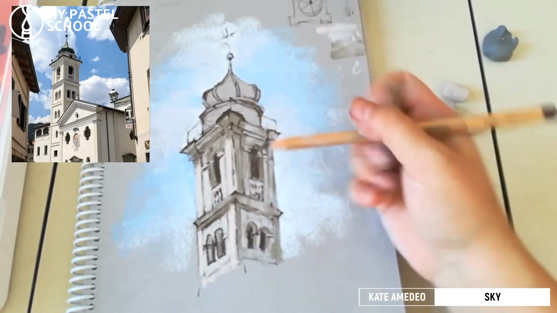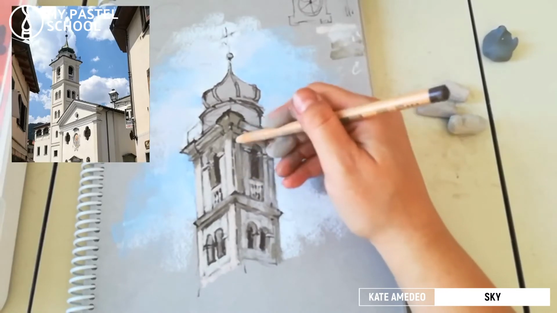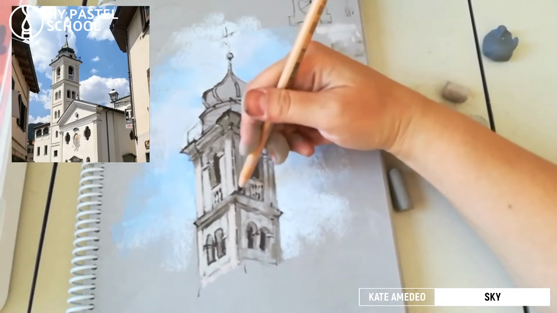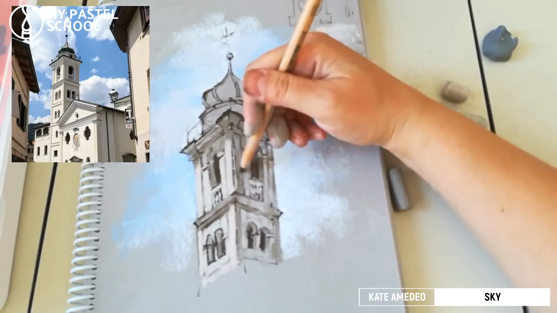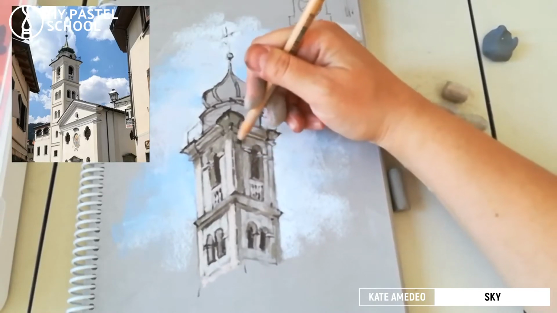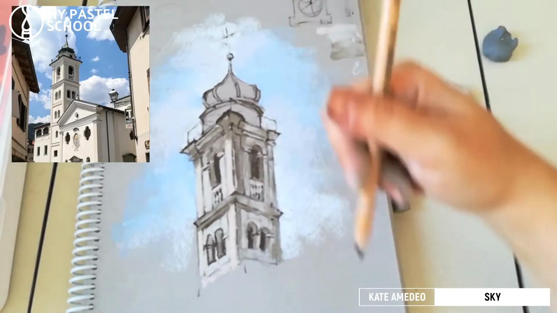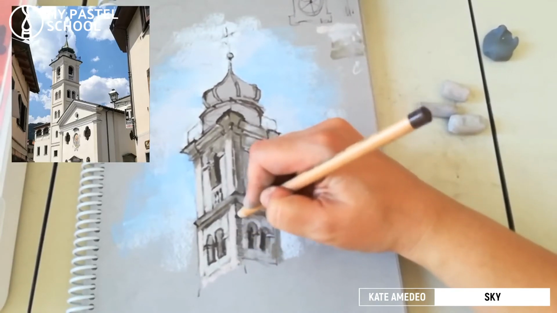And now what I want to do is slightly intensify this shadow color closer to the edge here. So I'm using the pencil and just adding a bit of tone, like so. Same thing here.